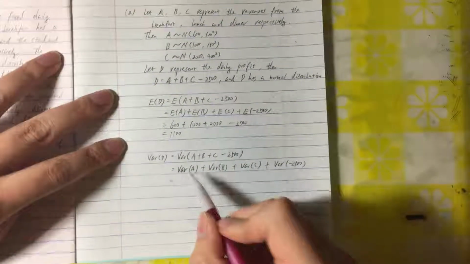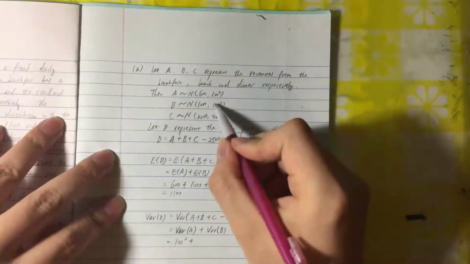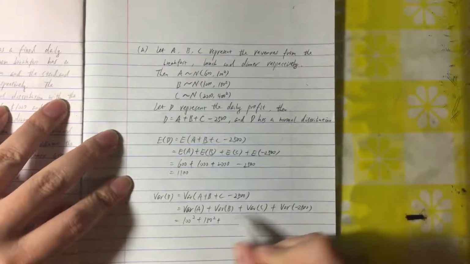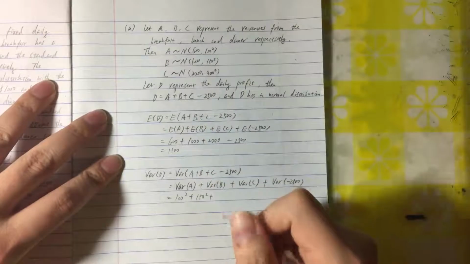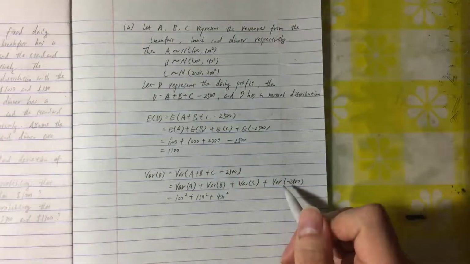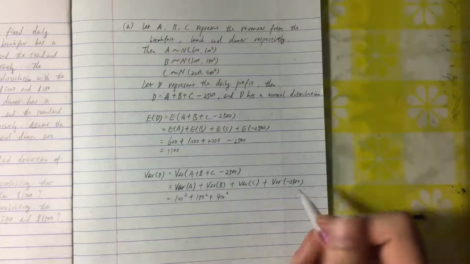Then variance of A is 100 squared. Variance of B is 150 squared. Variance of C is 400 squared. Variance of a constant is always 0.